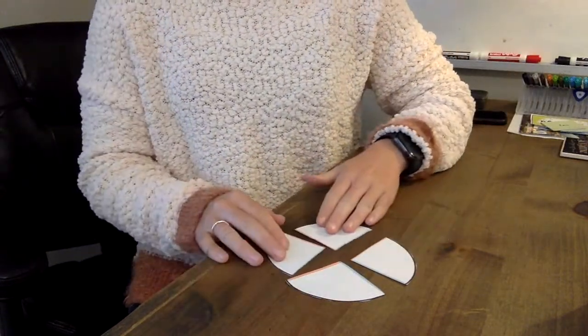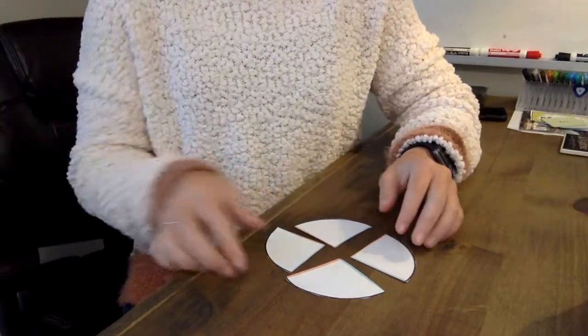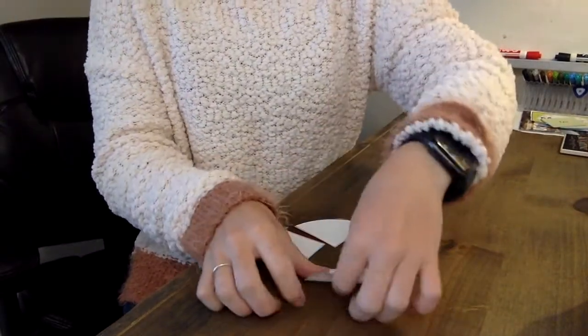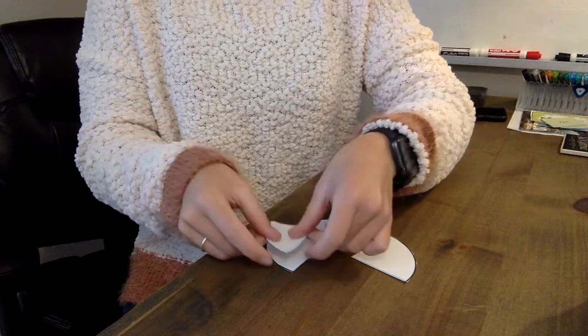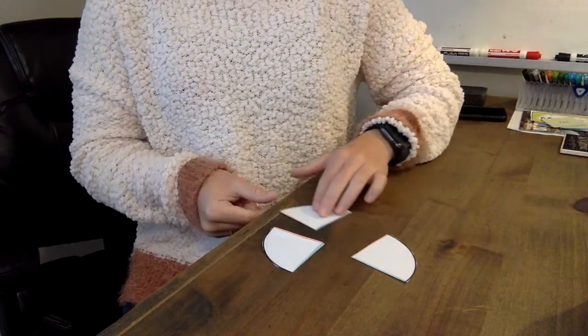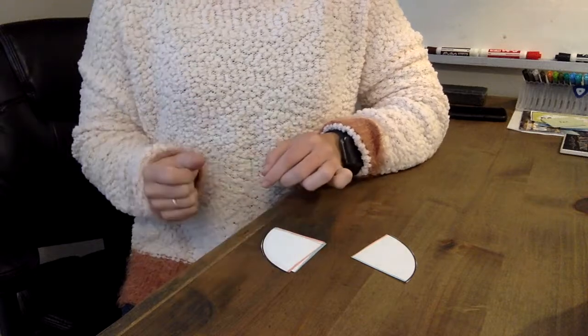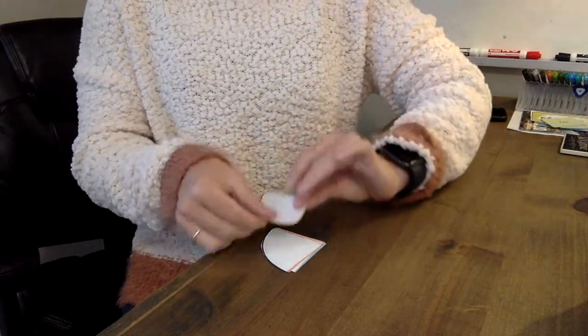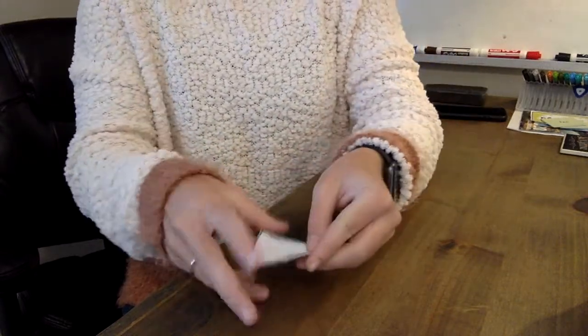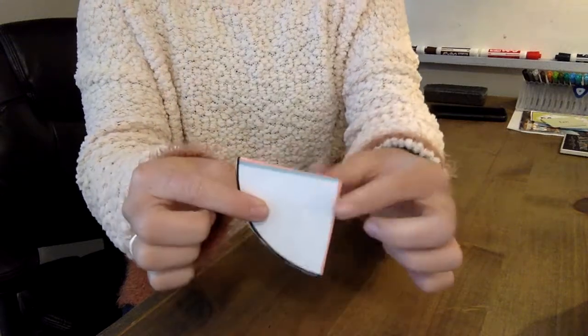Are they the same size and the same shape? If I put one on top of the other, they match. And if I stack this one on top of this one, they match. They're all the same size and the same shape.